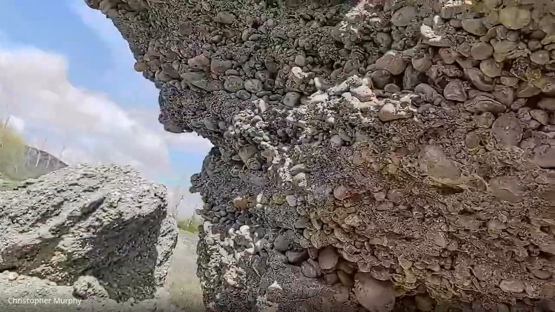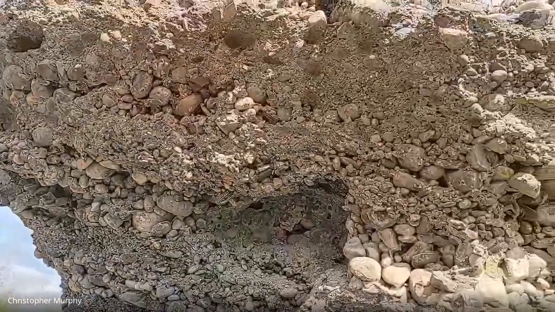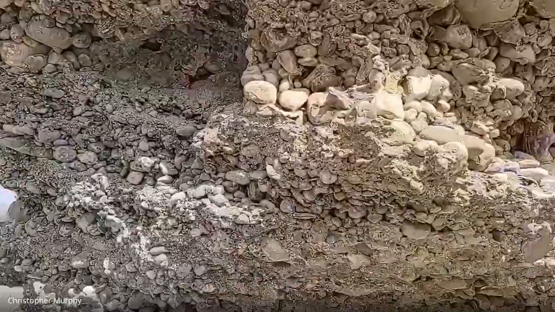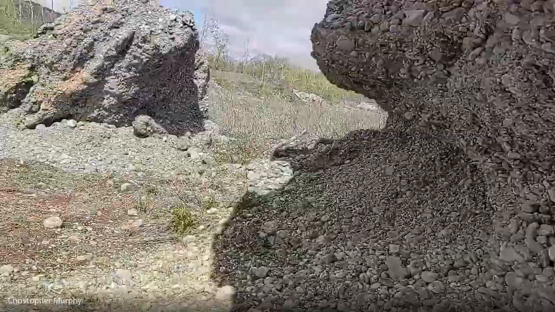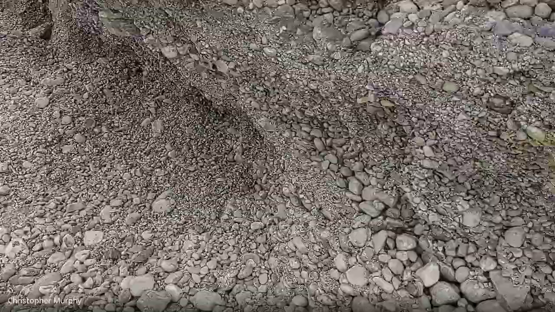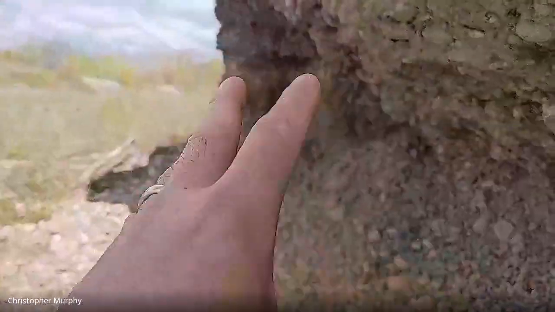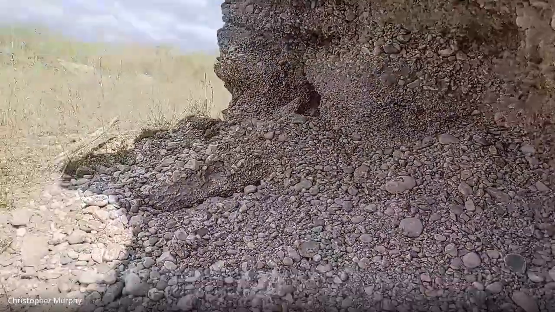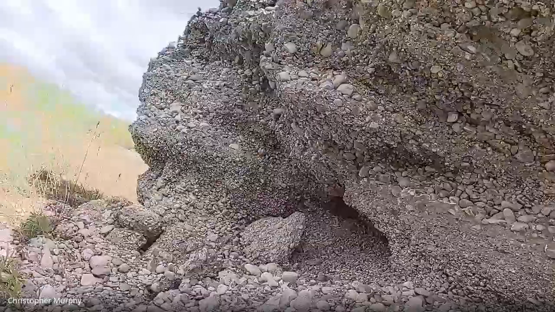It doesn't appear to be metamorphosed. Most of this rock in here is definitely cemented together. You can see here's a section where probably the wind blows through, so it's broken up a little bit more of the material into smaller pieces, and it's dropped a few off the top.